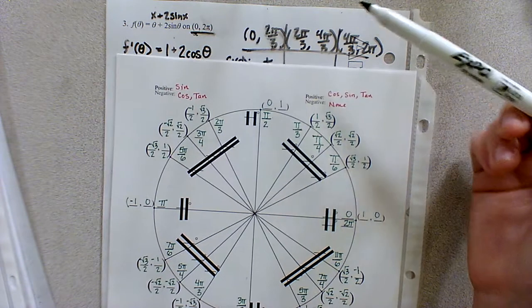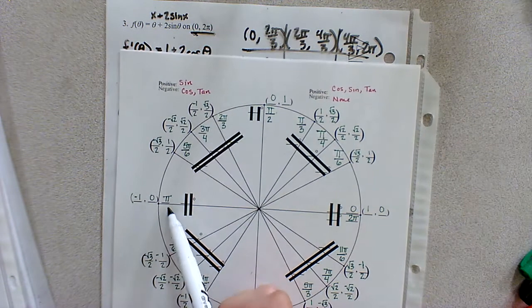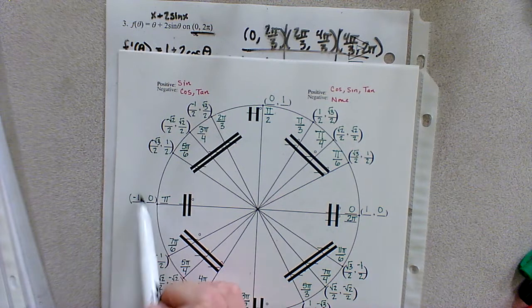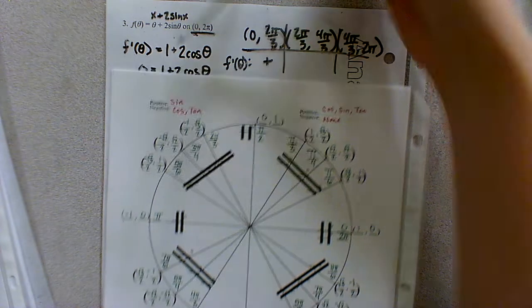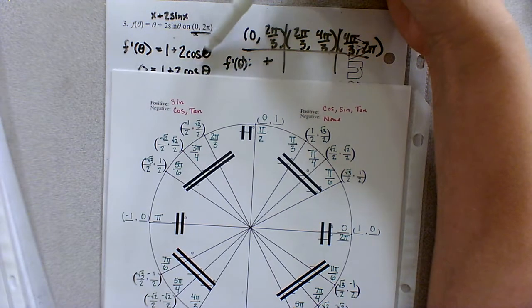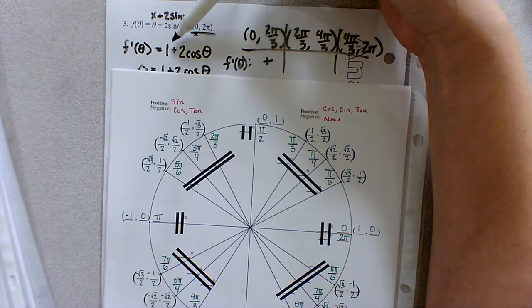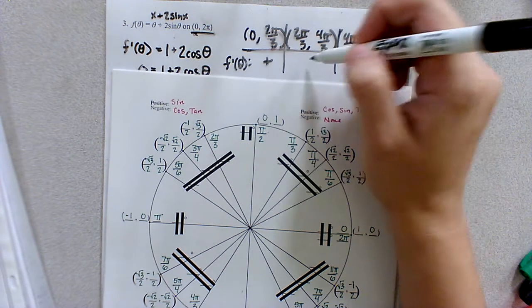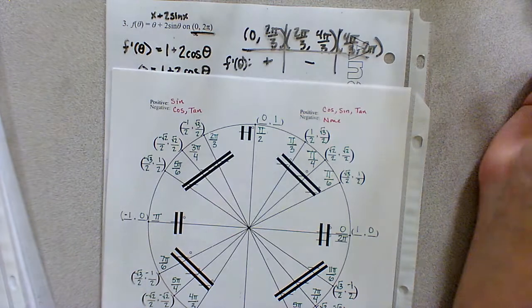So maybe we'll just pick one as an example. I think pi would be an easy one, because notice how the cosine value is -1. So 2 times -1 would be -2, and if we add 1, that would be -1. So overall our result would be negative.